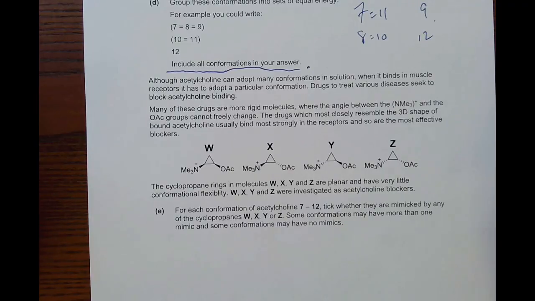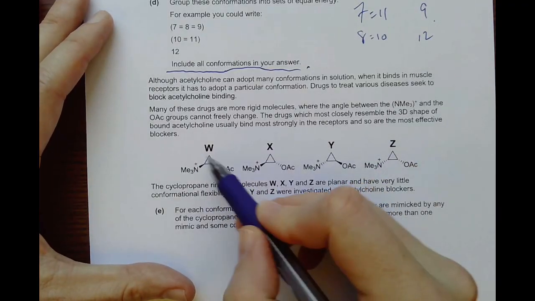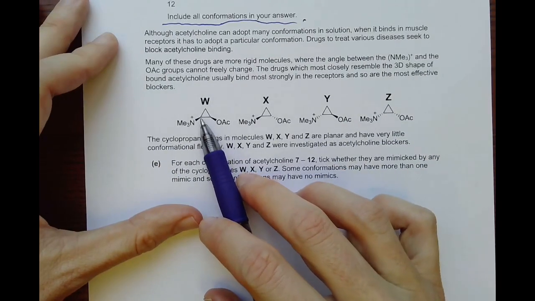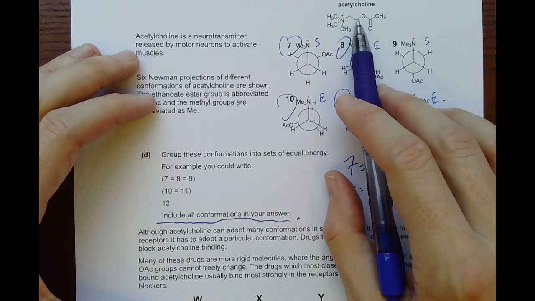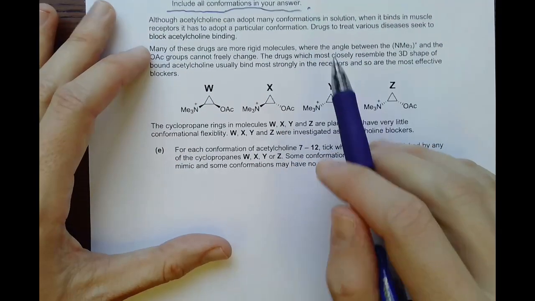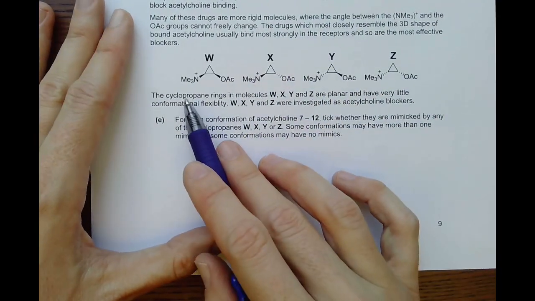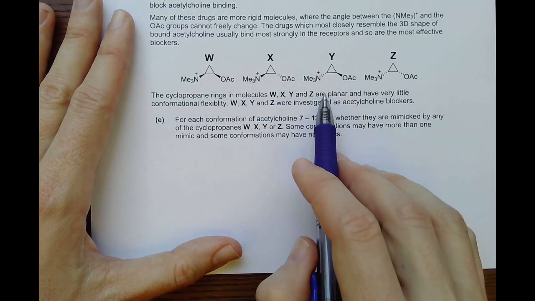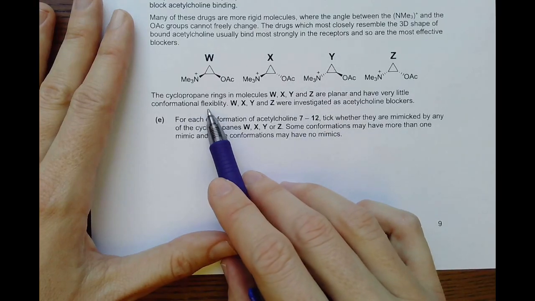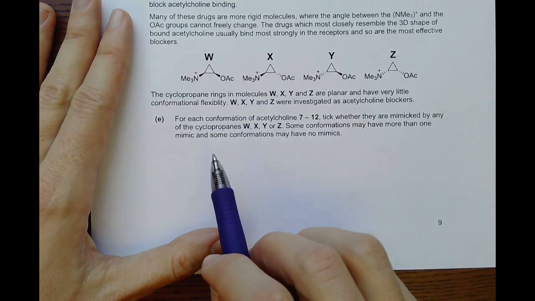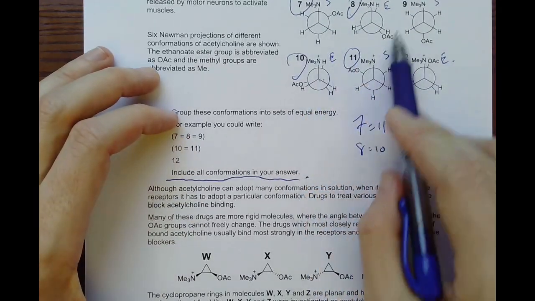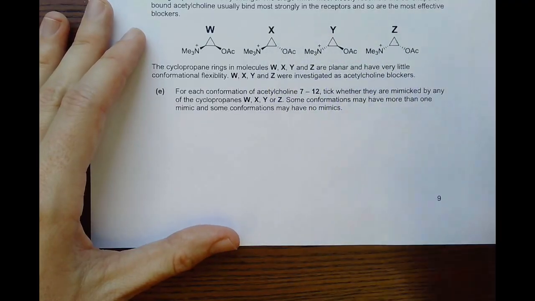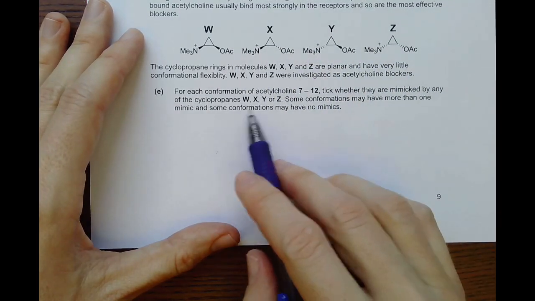So what it's saying is, if the three-dimensional shape of this resembles the three-dimensional shape of this, then this will go into the receptor, and therefore it will block this from going into the receptor. That's interesting, but it doesn't really matter for the question. So we have cyclopropane rings in these molecules, which are planar and have very little conformational flexibility. For each of these conformations, 7 to 12, decide whether they are mimicked by W, X, Y, or Z. Some conformations may have more than one mimic, and some conformations have no mimics.